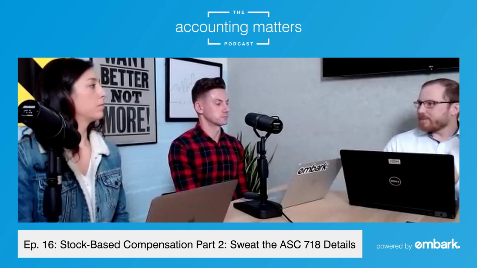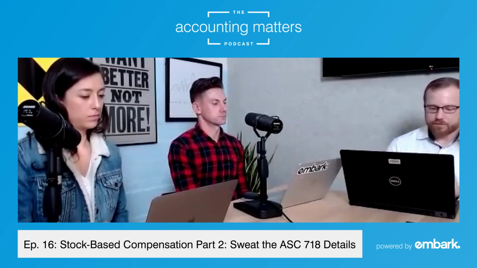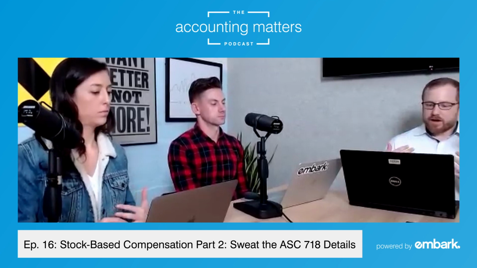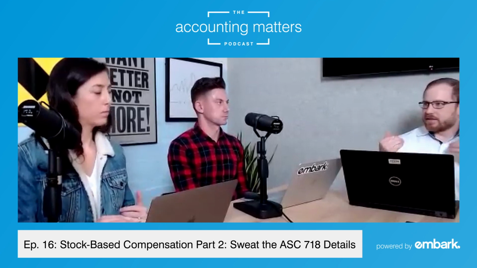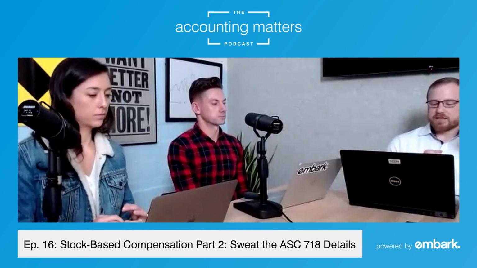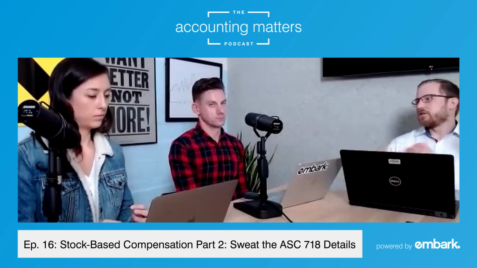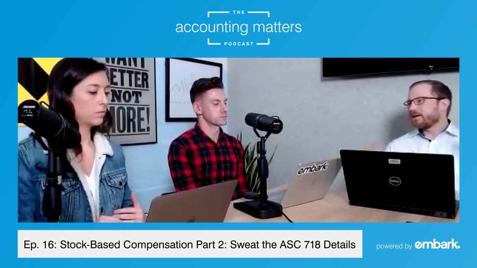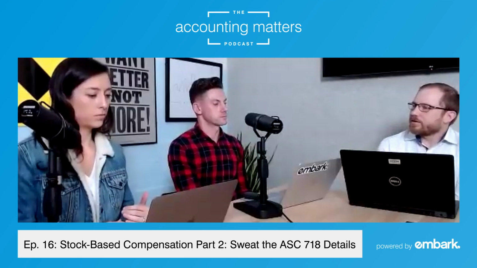And then they remeasure that fair value at each one of the reporting dates. And then they'll true up the cost for each reporting period to the fair value. And then once vested, they immediately recognize the compensation cost for any of the changes. So basically at the end, if the fair value differs from what they recognized, they recognize that in the period.